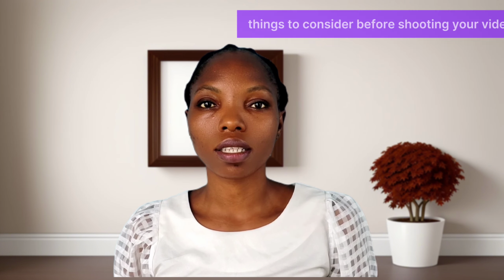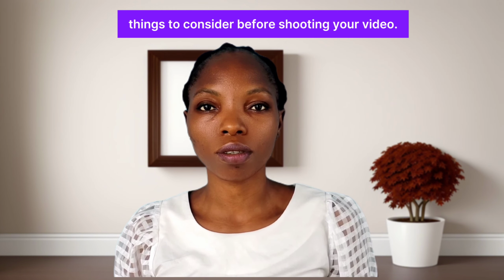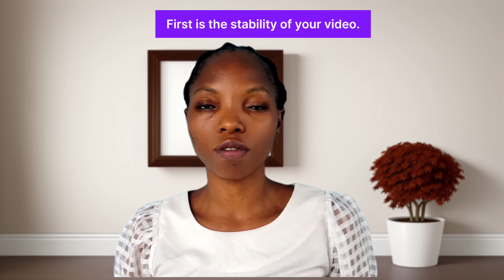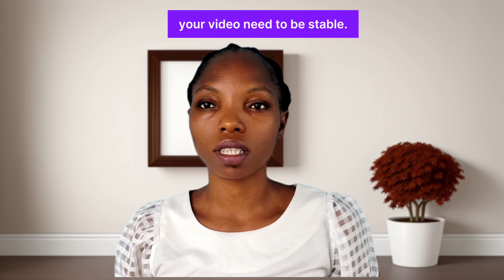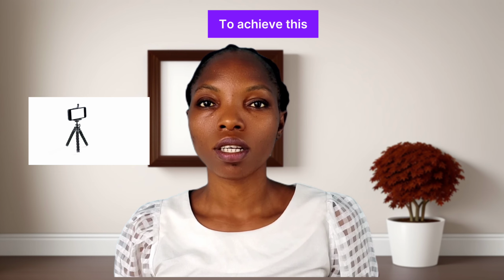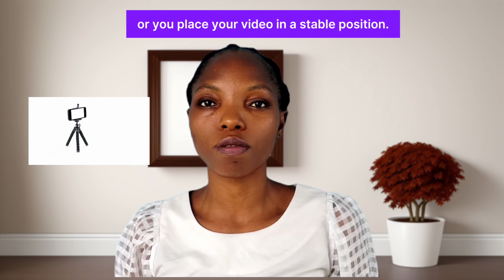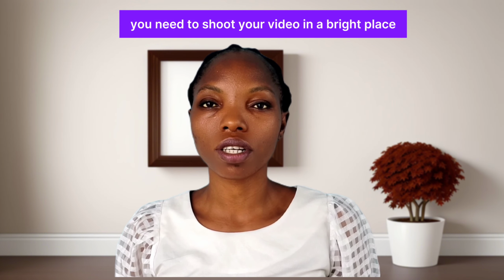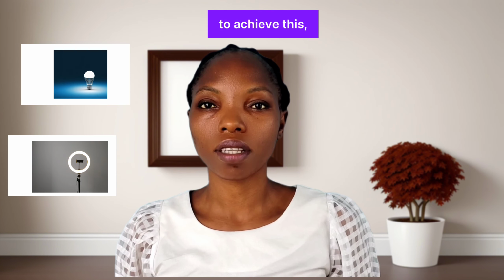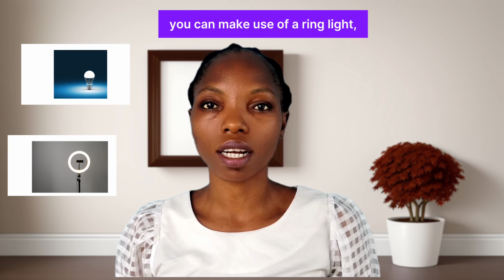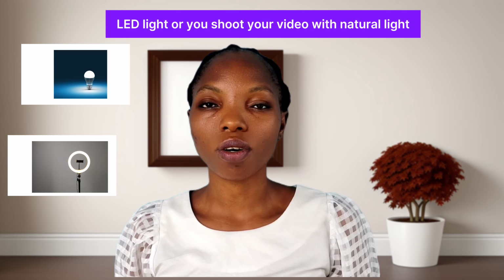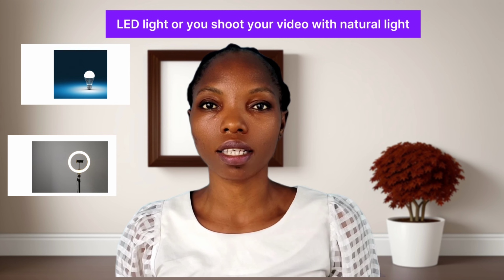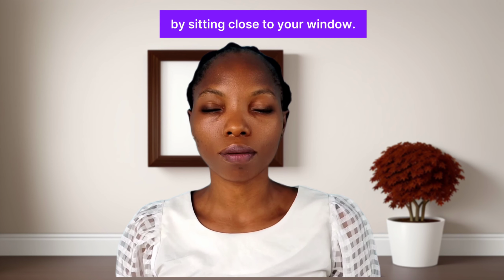These are some basic things to consider before shooting your video. First is the stability of your video. Your video needs to be stable. To achieve this, you use a tripod or you place your video in a stable position. The second thing to consider is the lighting. You need to shoot your video in a bright place. To achieve this, you can make use of a ring light, LED light, or you shoot your video with natural light by sitting close to your window.